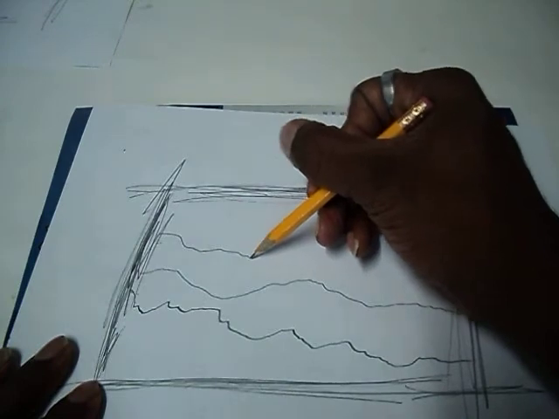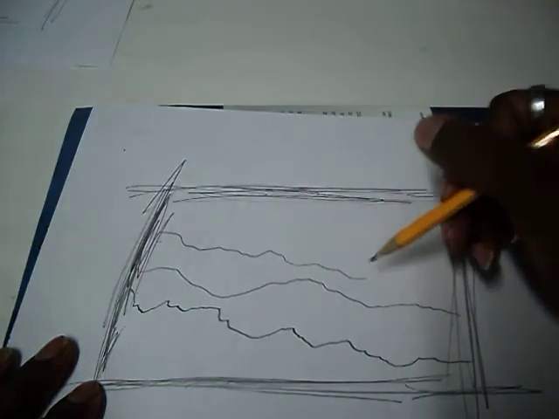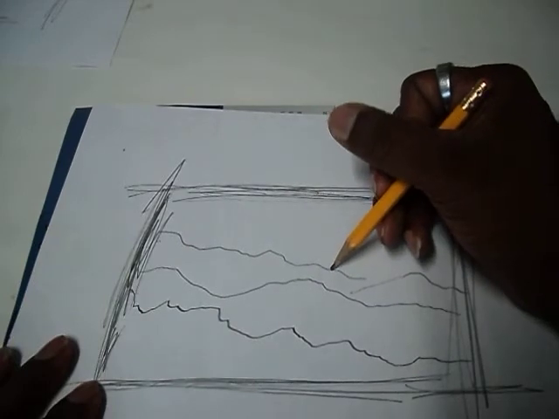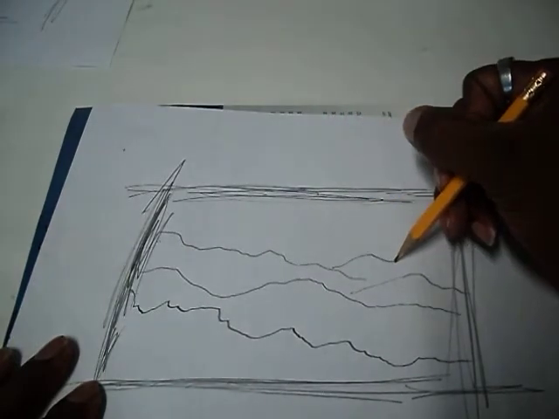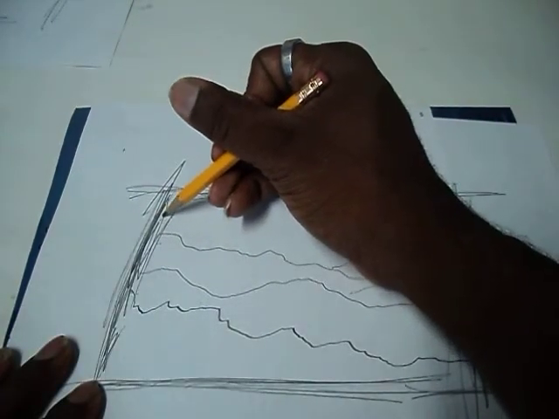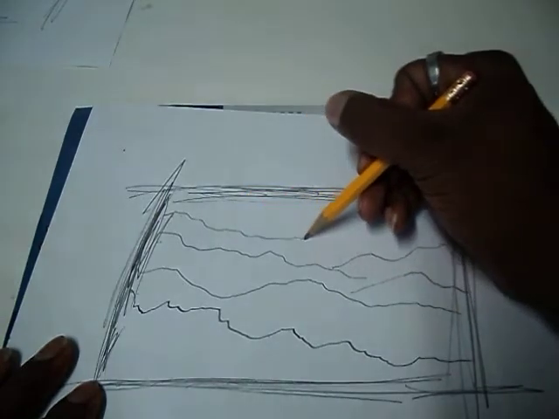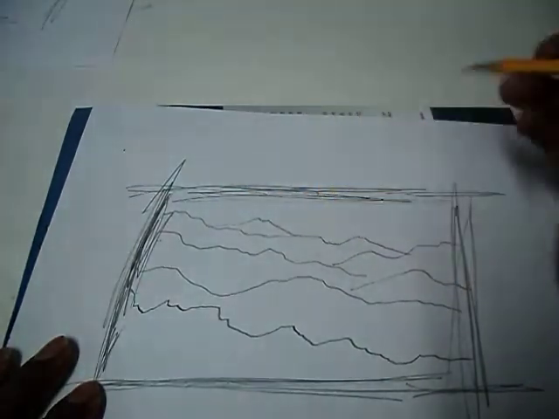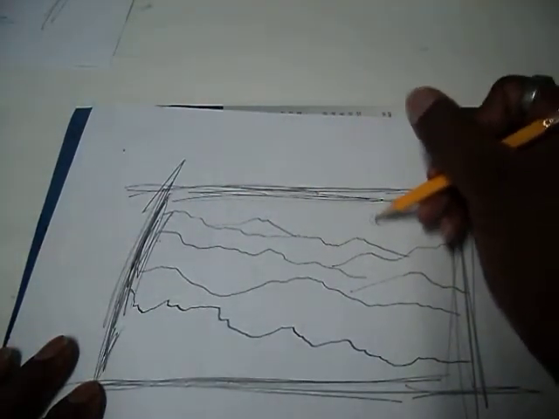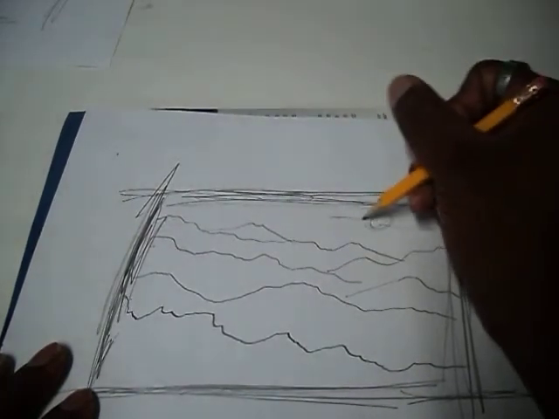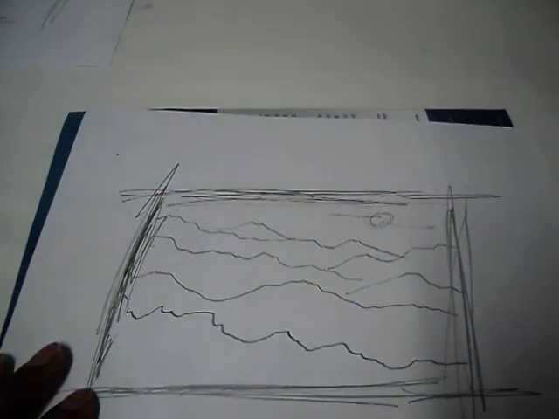Now if you notice, I'm just making a bunch of random lines, which looks like a mess, but trust me, we are going to make this look like some mountains in just a second. This is going to look nice by the time we get this done. In fact, I am going to put a little circle up there for the sun. We'll put little clouds right there. If we want to go back and dress that up, we can.